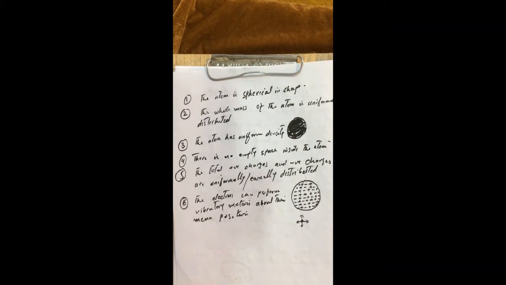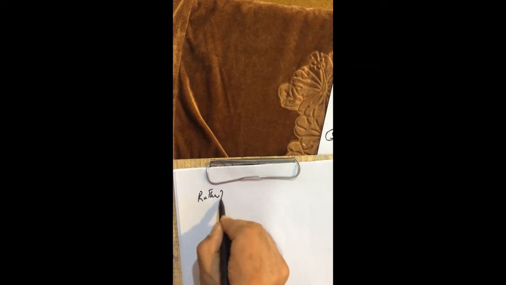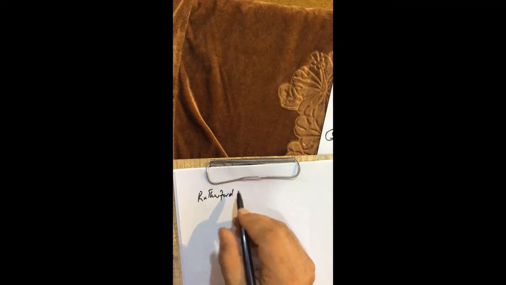So this was the main feature of J.J. Thomson model. There were a lot of defects in this model. So to remove those deficiencies, another model was proposed by another scientist, which is called Rutherford model. Here I will summarize the Rutherford model without discussing the experimental setup. So here we have the Rutherford atomic model.